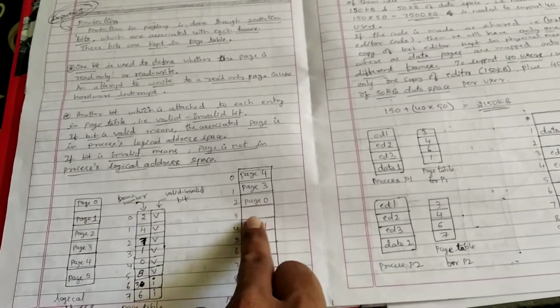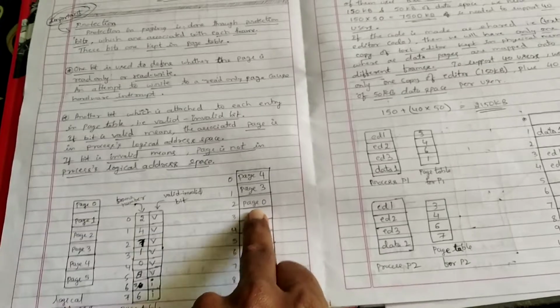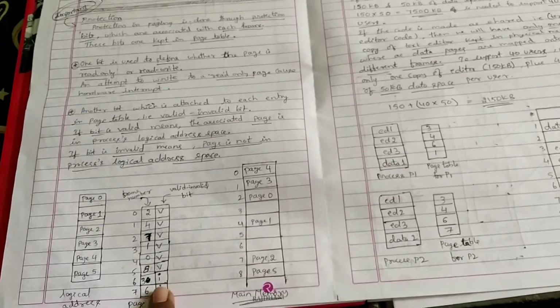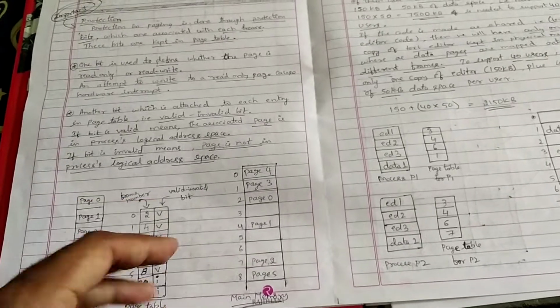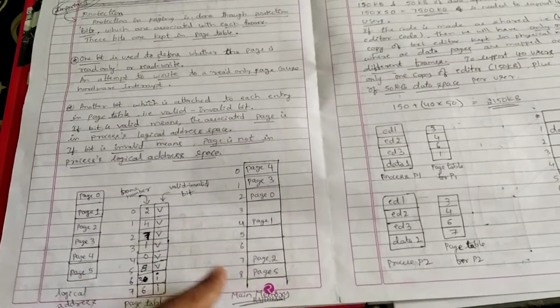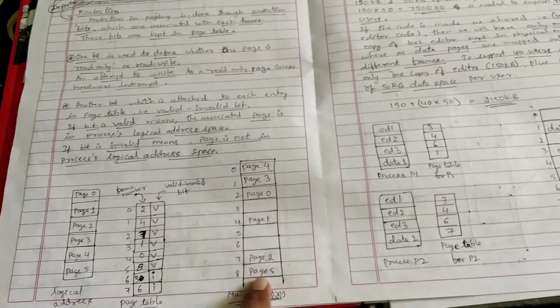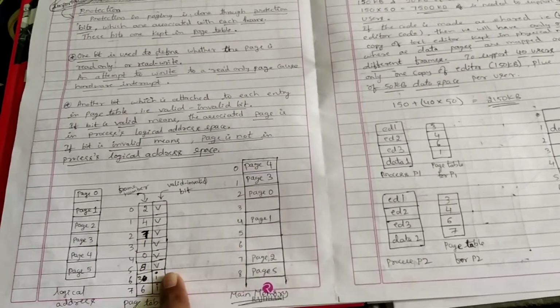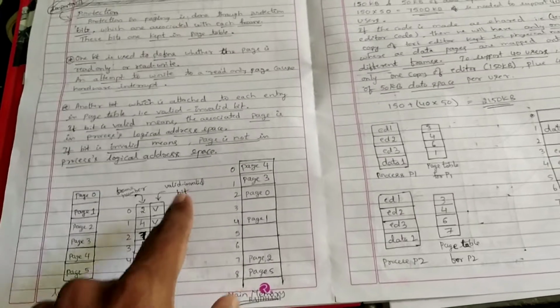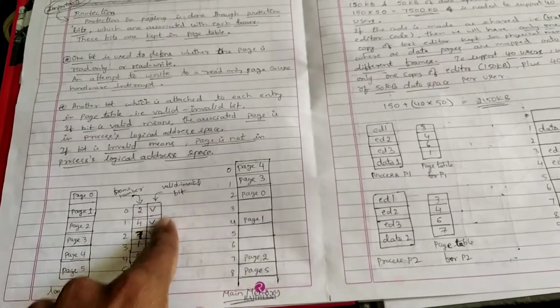There are no pages available in frame 3. So if no pages are available, it will directly show you invalid. That's how it helps the accessing of pages from the main memory. Whether the page is present or not, you can directly find out by checking the valid and invalid bits.